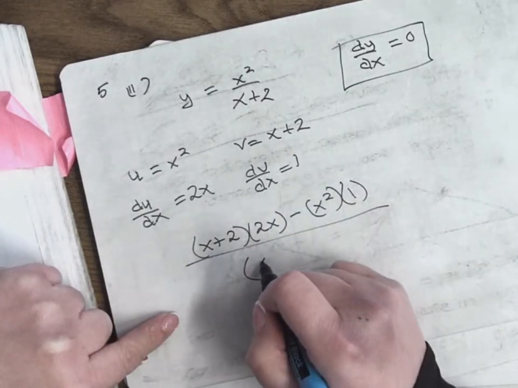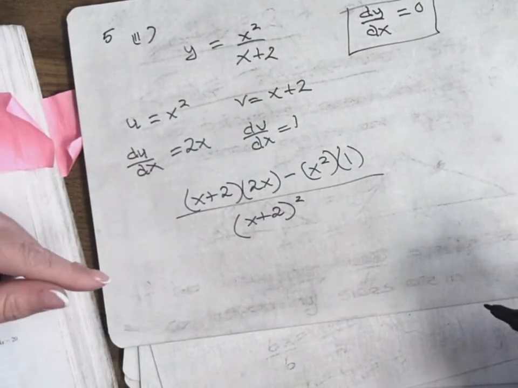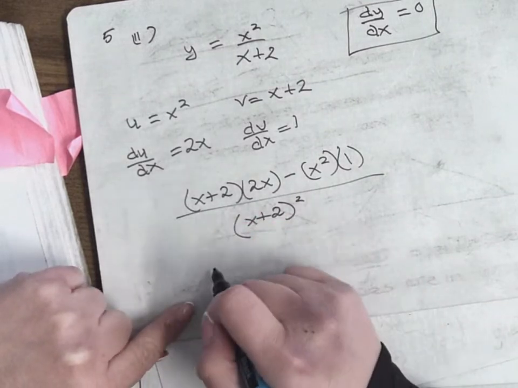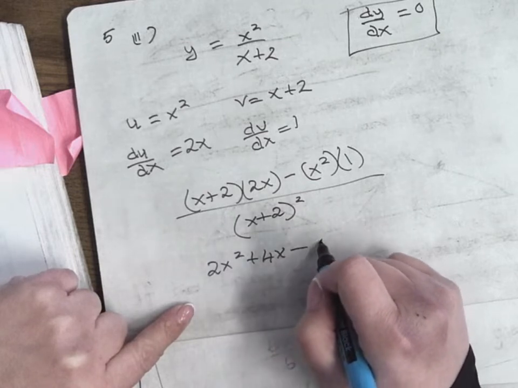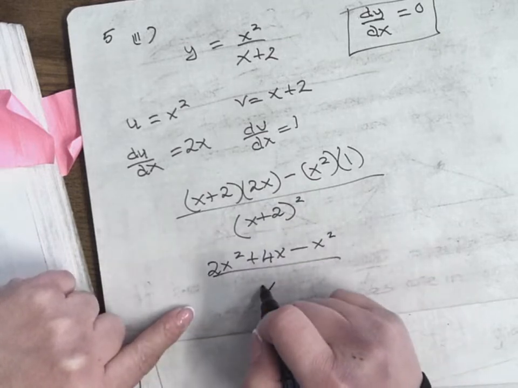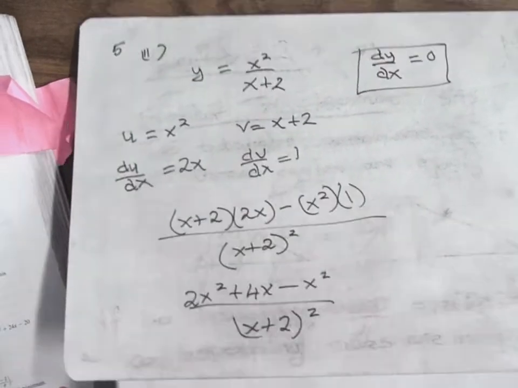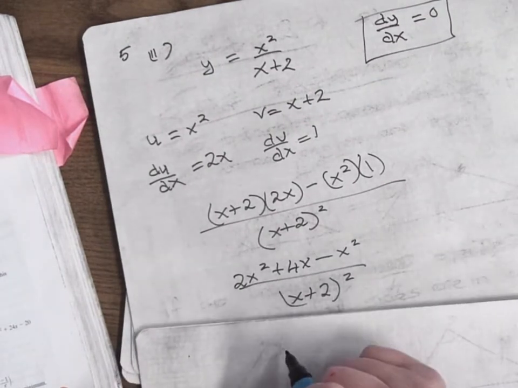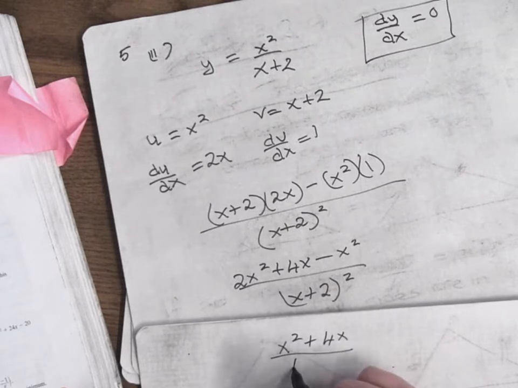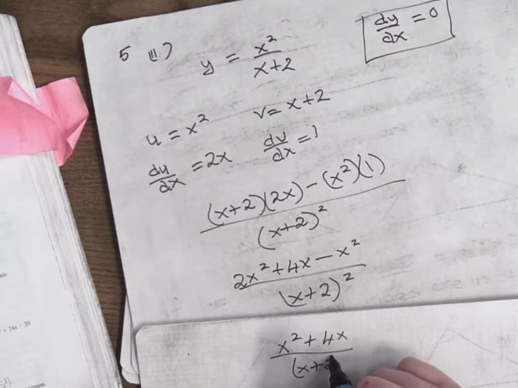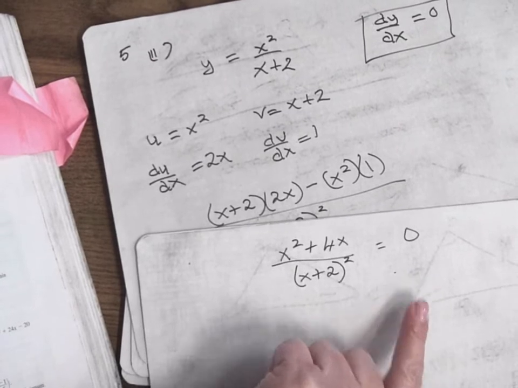V squared was x plus 2 squared, right, okay. Will I simplify it? Yeah, I will. So I'll go 2x squared plus 4x minus x squared, all over x plus 2 squared, and that is x squared plus 4x all over x plus 2 squared equals 0. So I'll let it equal 0 because dy/dx equals 0.